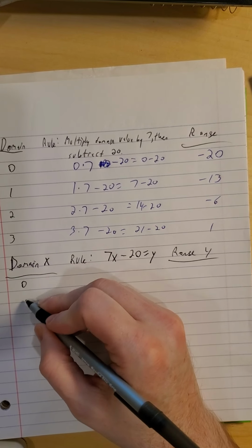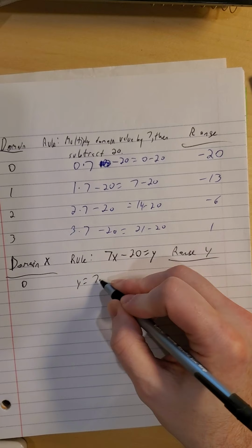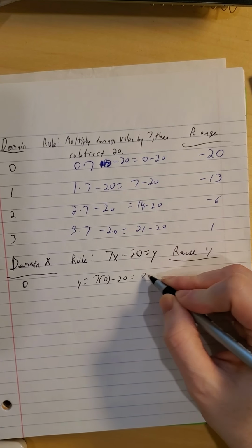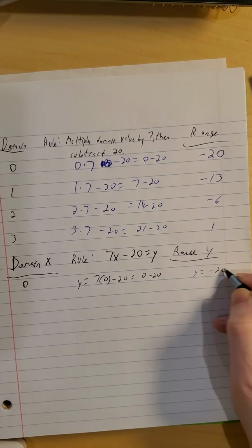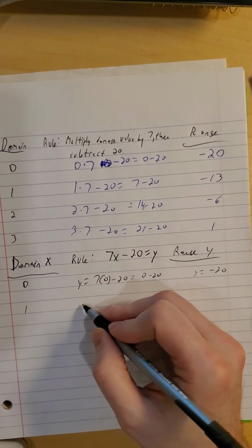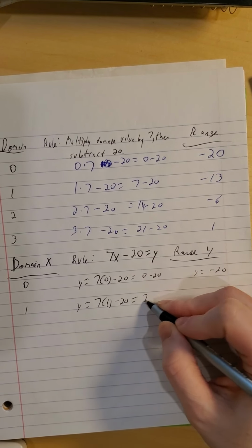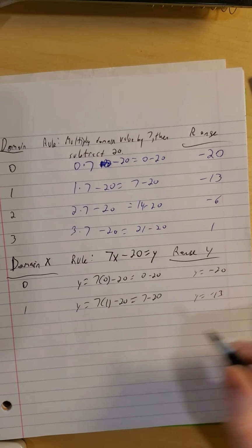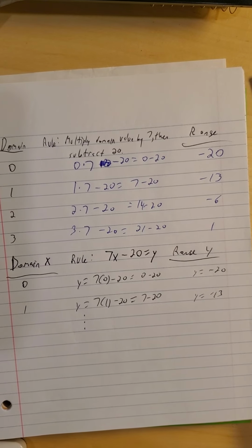The rest would look pretty similar to what we already did. So then y is equal to 7 times 0 minus 20, which is 0 minus 20, so y equals negative 20, and so on. You can complete that table on your own.